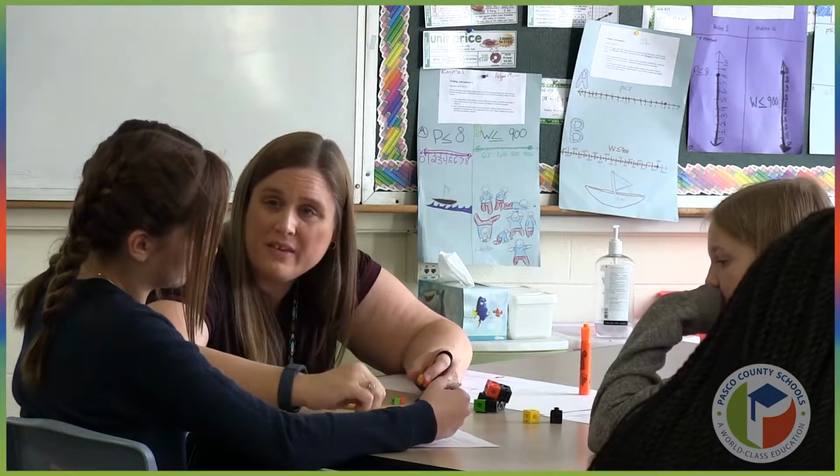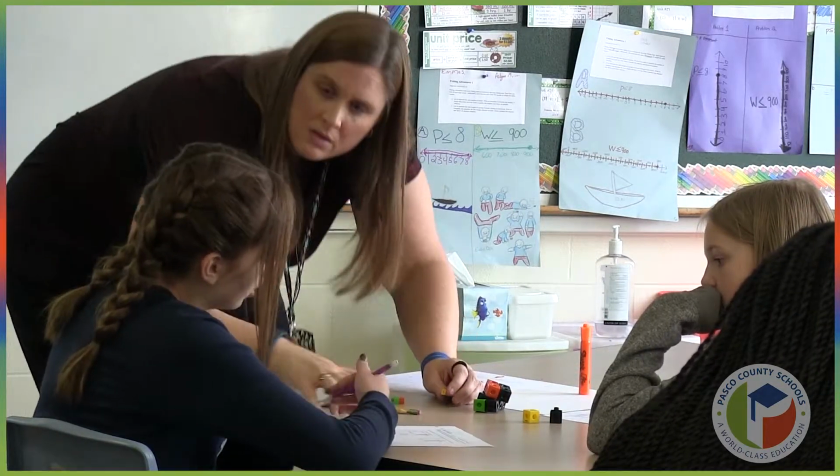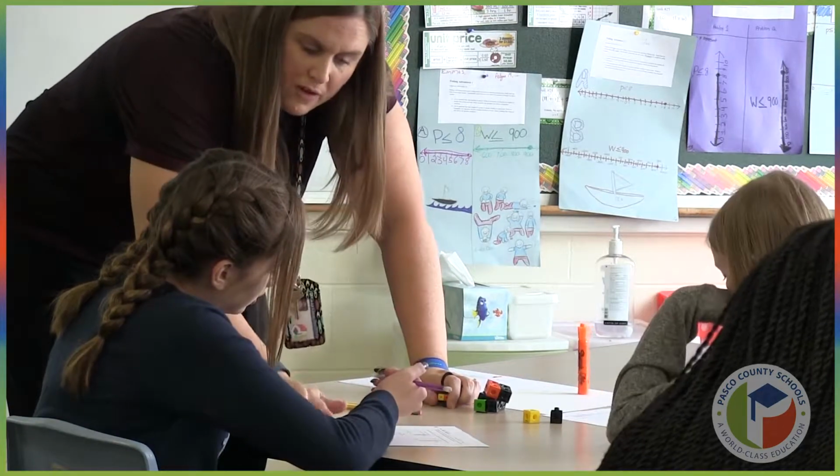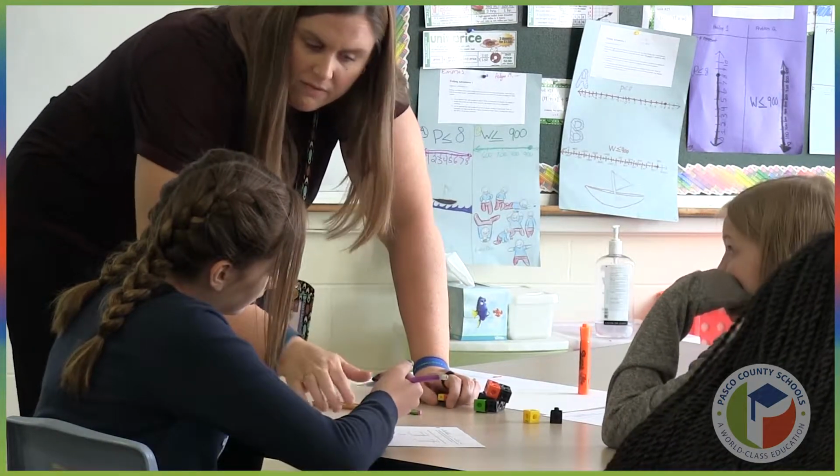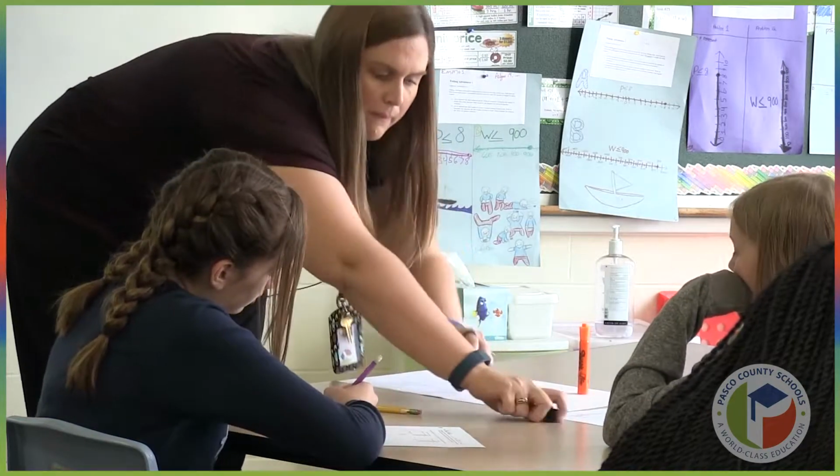Okay, can you find the base layer that way? And once you find the base layer, can you use the base layer to find the volume and then compare? Okay.